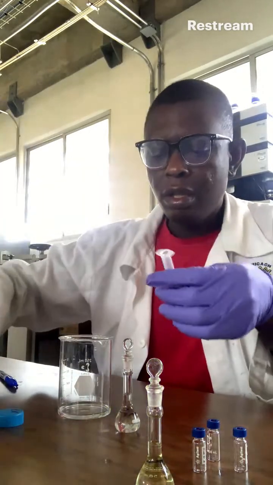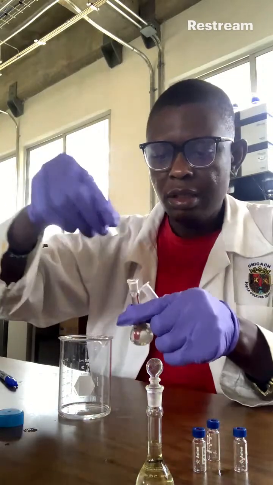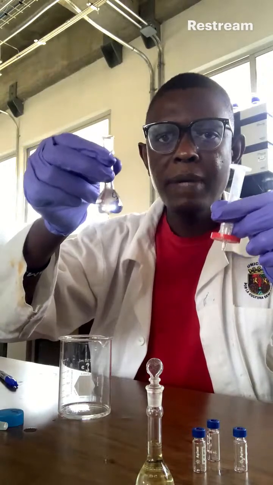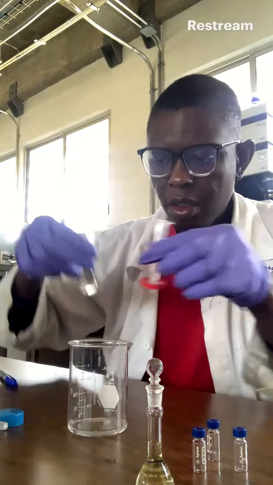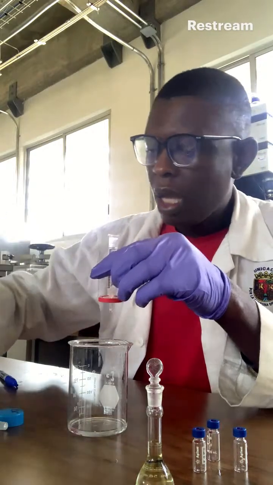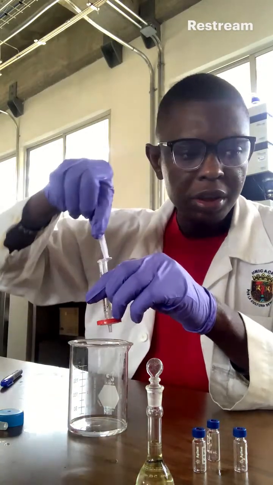It's gradually. All right, so this is my GC banana, and I'll pour in my GC banana here. I'll use it to wash the syringe.